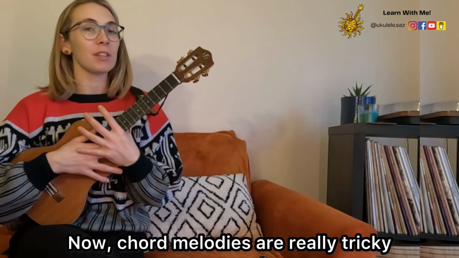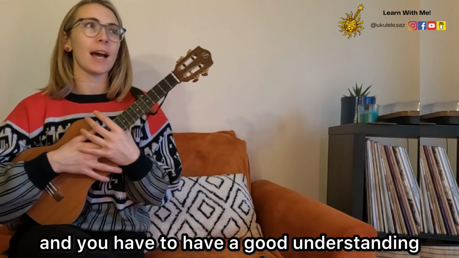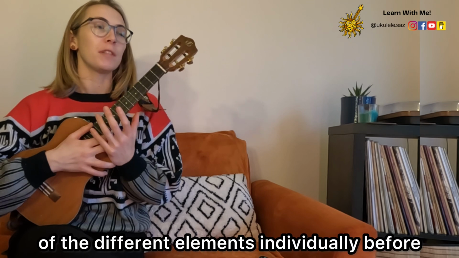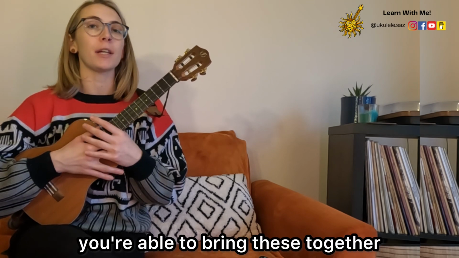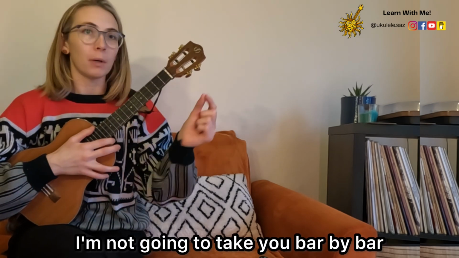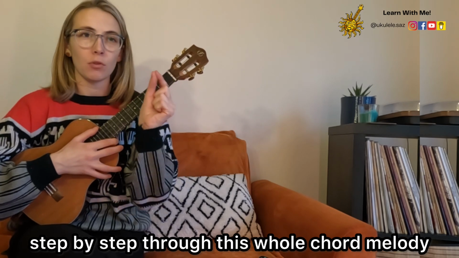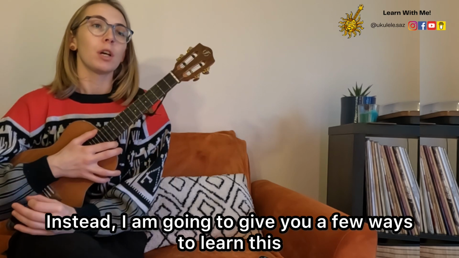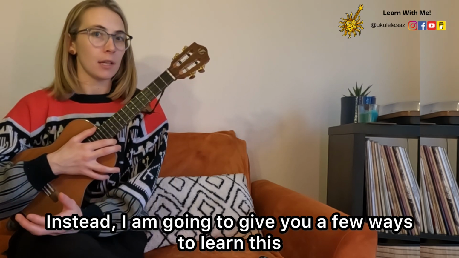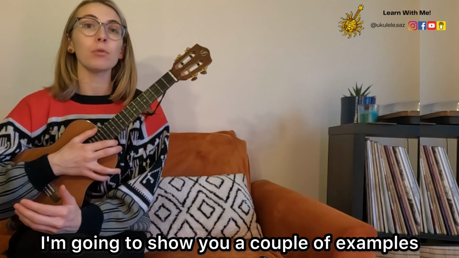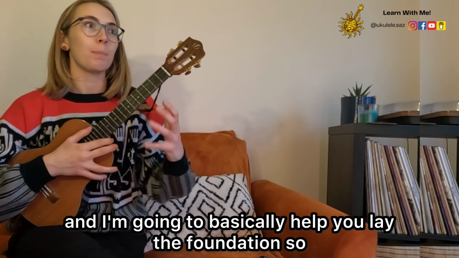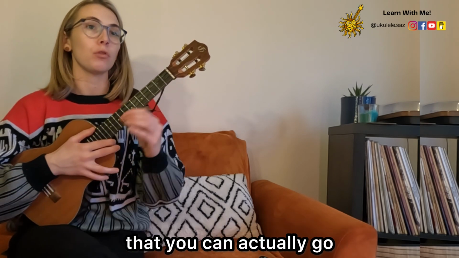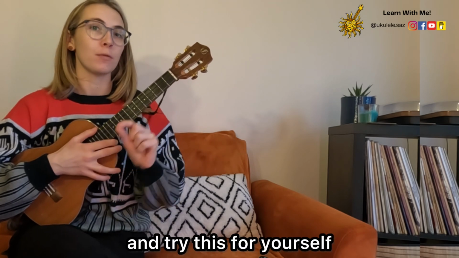Now, chord melodies are really tricky, they are very difficult, and you have to have a good understanding of the different elements individually before you're able to bring these together. That's what I'm going to show you today. I'm not going to take you bar by bar, step by step through this whole chord melody. Instead, I am going to give you a few ways to learn this. I'm going to show you a couple of examples of bits of the song, and I'm going to basically help you lay the foundation so that you can actually go and try this for yourself.